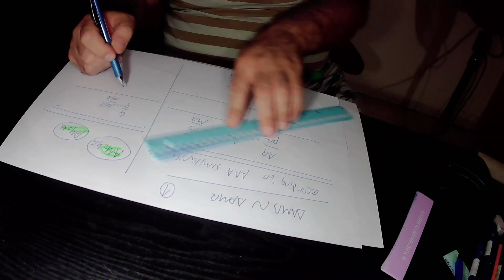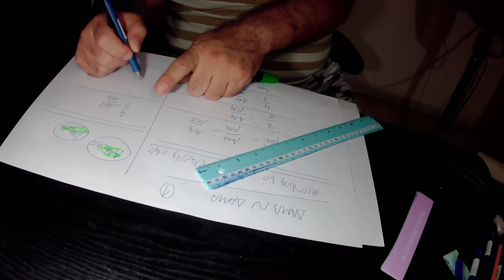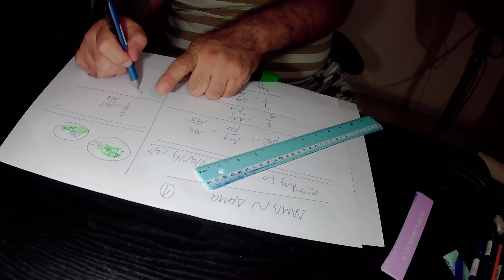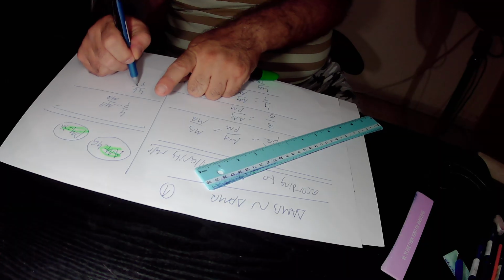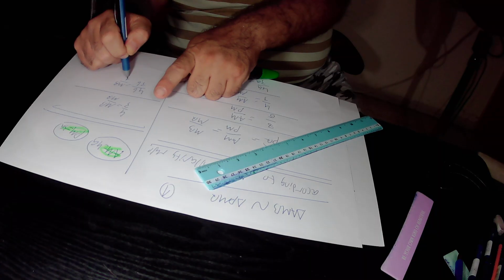Here we will multiply both the numerator and the denominator of this fraction by B, and we get that 4B over 3B equals MB over MQ.